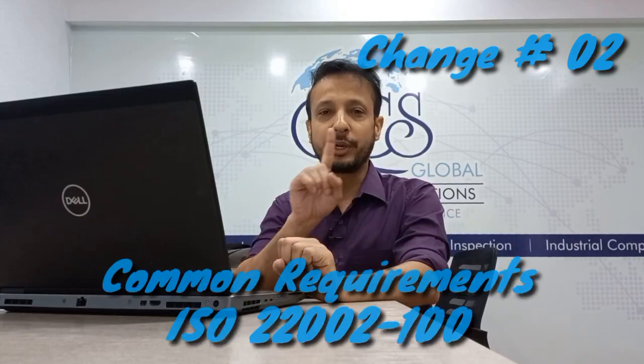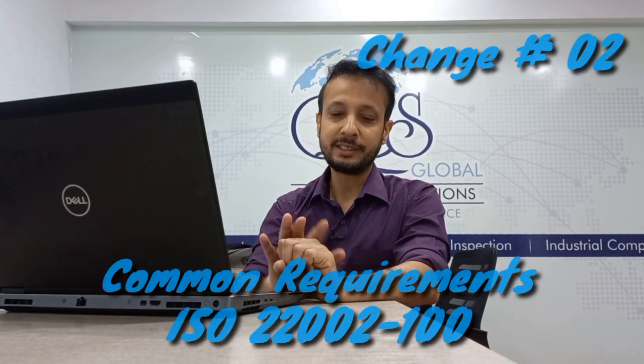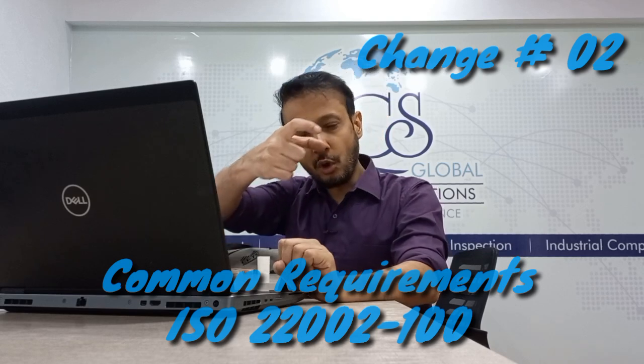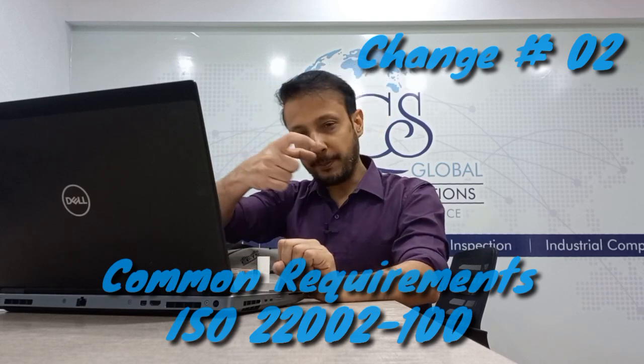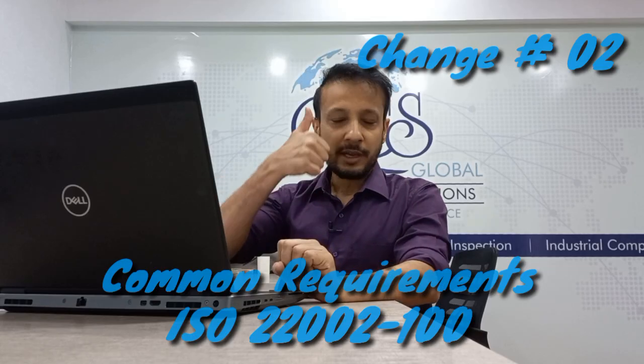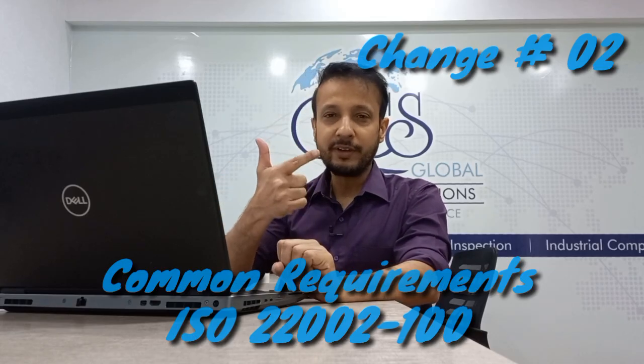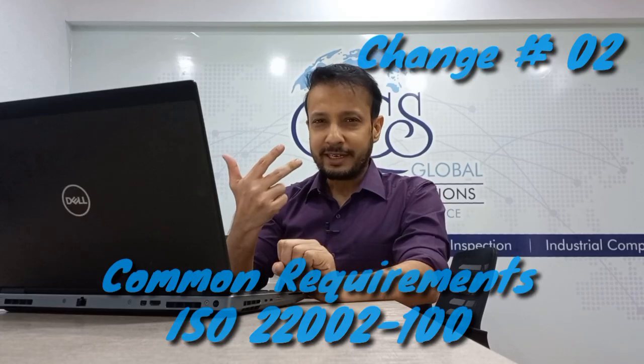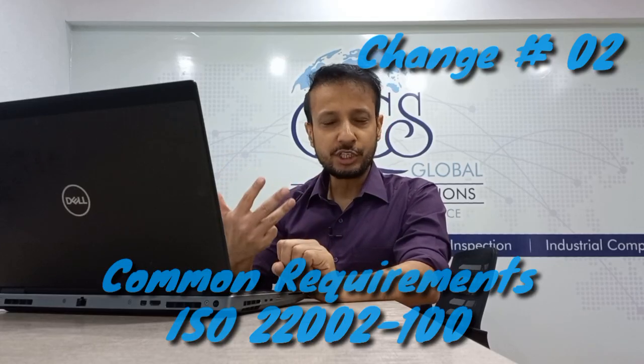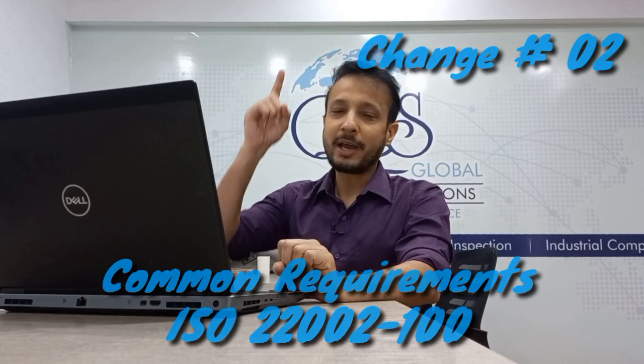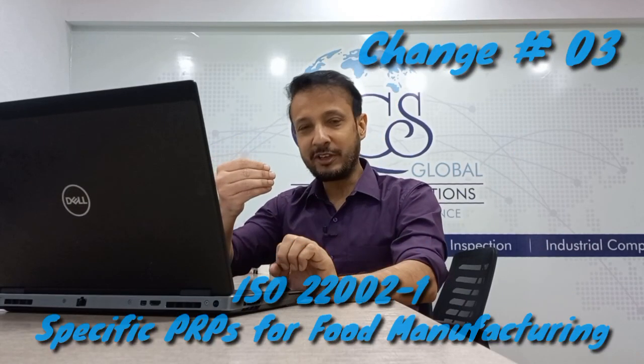Change number 2. There is a common standard also being established, being developed. That is ISO 22002-100. That is the common PRPs for all the sectors in the food chain, the complete supply chain of food. Which means whether it is food manufacturing, catering, feed company, retail, warehouse, or transportation, all those sectors have to comply with the common requirement, that is ISO 22002-100.